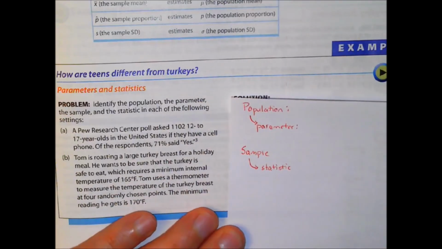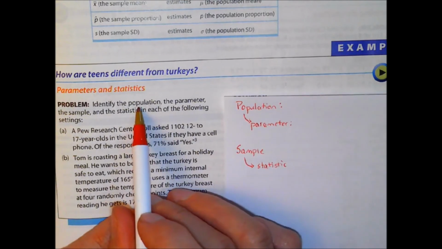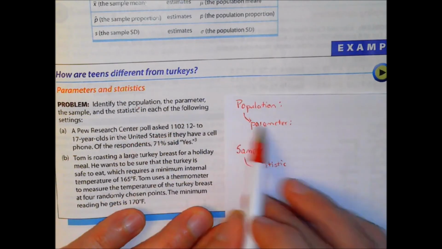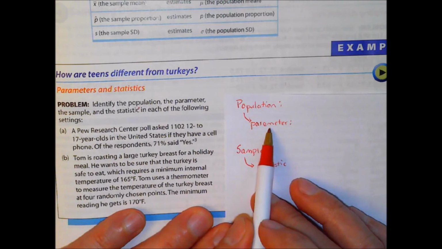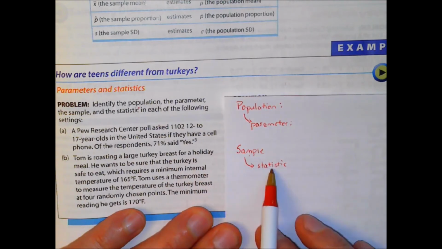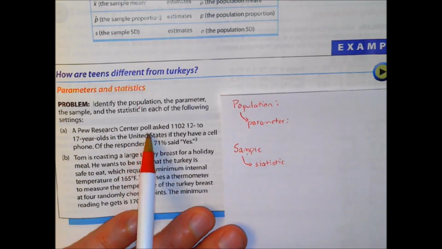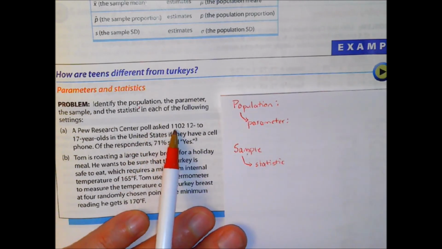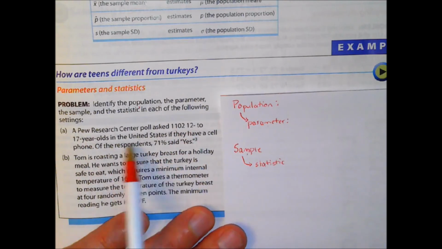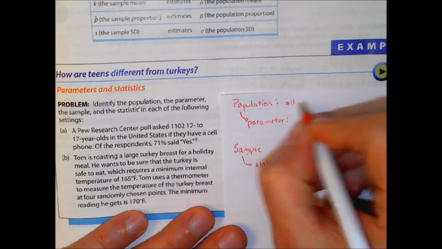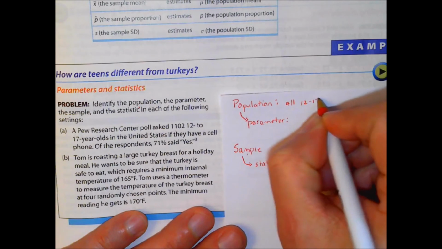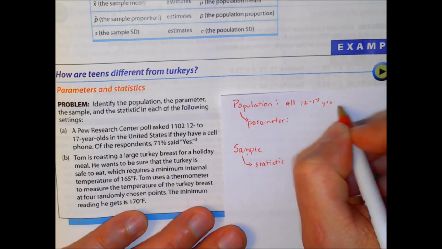So in this problem, we want to identify what is our population, and then from our population, what's the parameter we're trying to find, and what is our sample, and from that sample, what statistic did we collect? A research center polled 1,102 12 to 17-year-olds in the United States asking if they have a cell phone. 71% said yes. So our population is all the 12 to 17-year-olds in the U.S., and our sample would be the 1,102 12 to 17-year-olds.